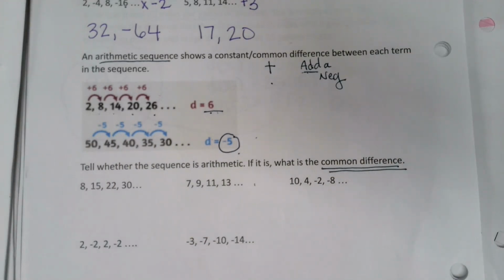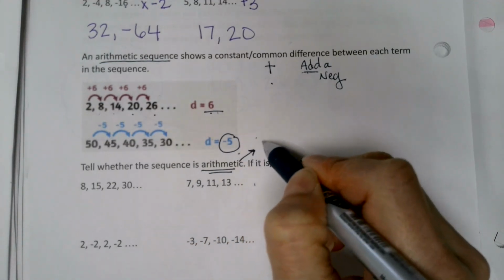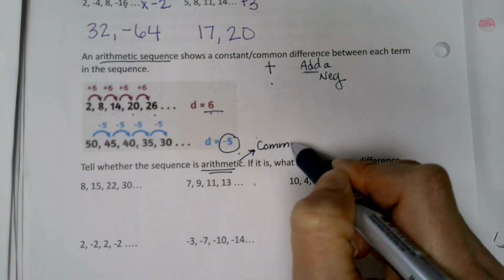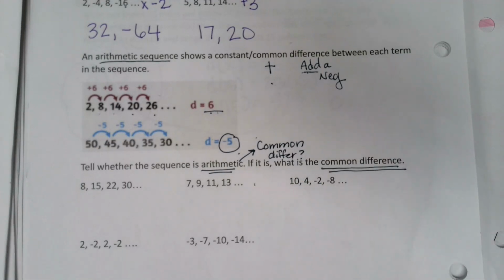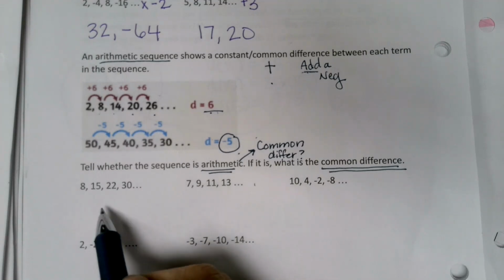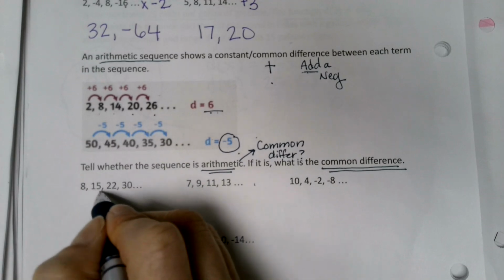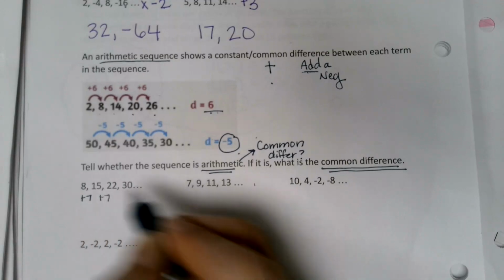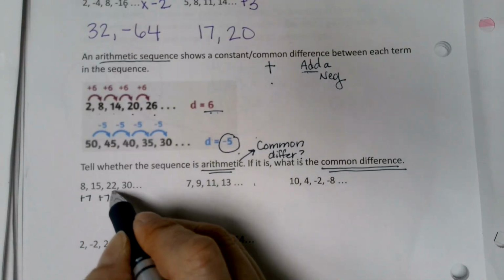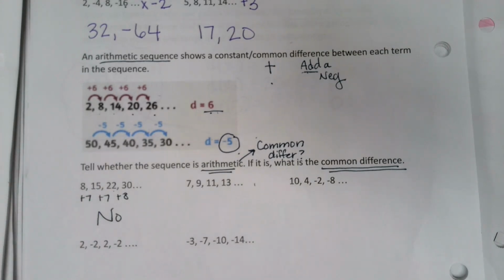So we look at this first one here. It's asking you, is it arithmetic? So when you're answering the question, is it arithmetic, it's asking you, is there a common difference? Is that space between every number the same amount every time? And then if it is, you'll say what that amount is. If it's not, you just say no. So if you look at this one, the difference between 8 and 15 is 7. The difference between 15 and 22 is 7. The difference between 22 and 30, though, is 8. So you would say no, and then you would just be done with that one.